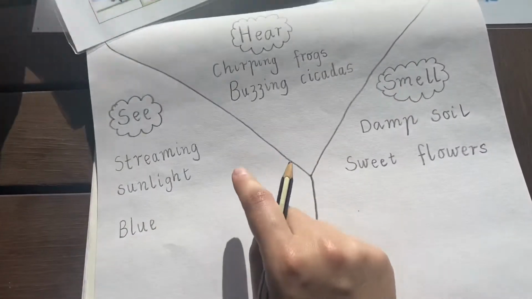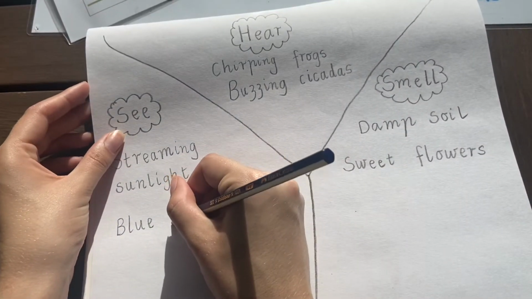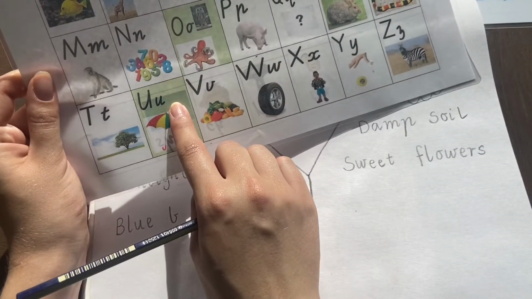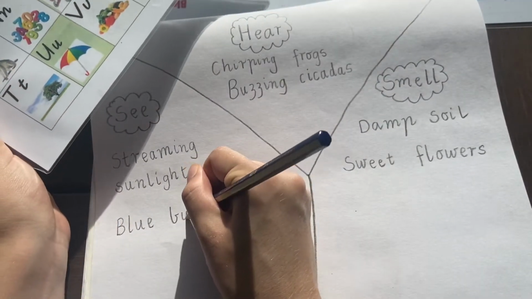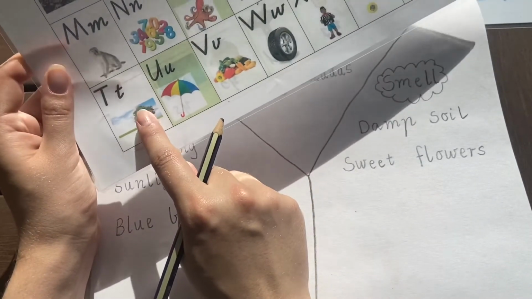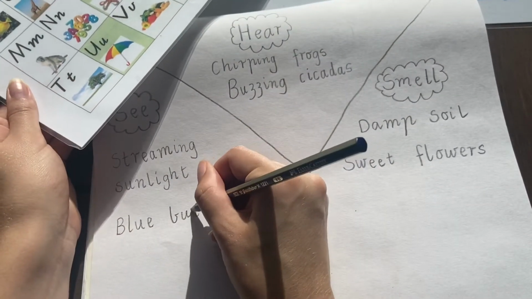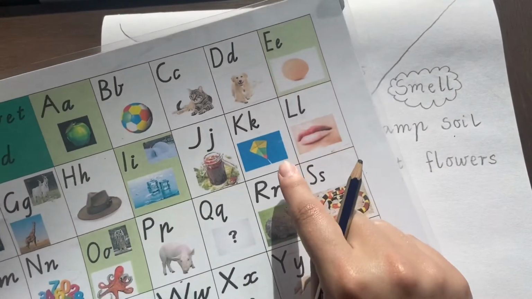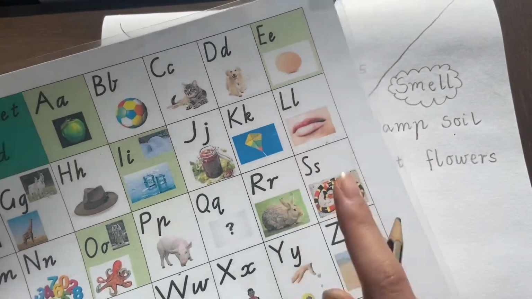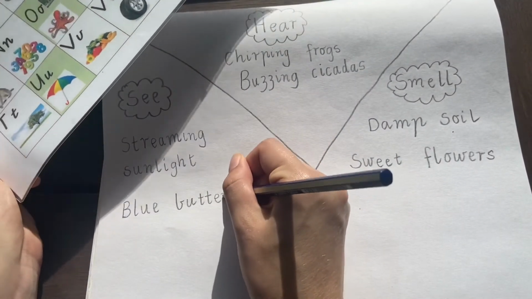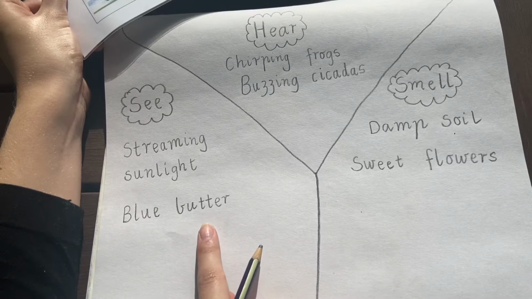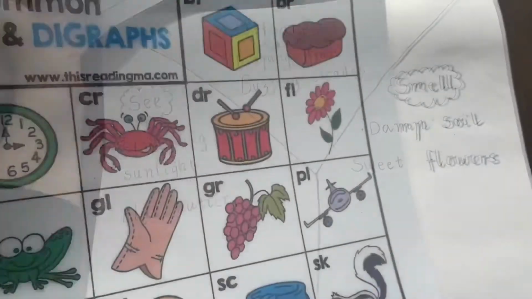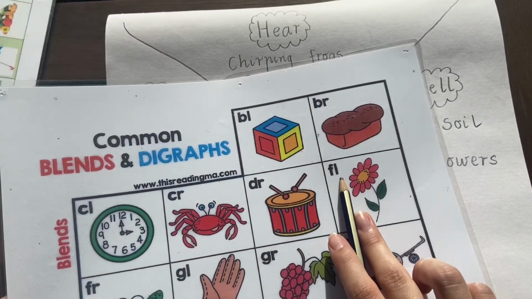B. Up. U, umbrella, up. T, good job. Two T's in butterflies. Butter. E and R, making that sound. That says butter. Now I want to write flies to make it butterflies. F and an L.